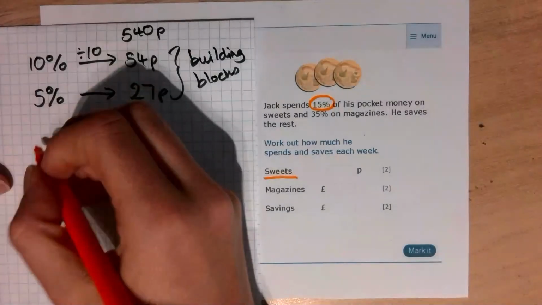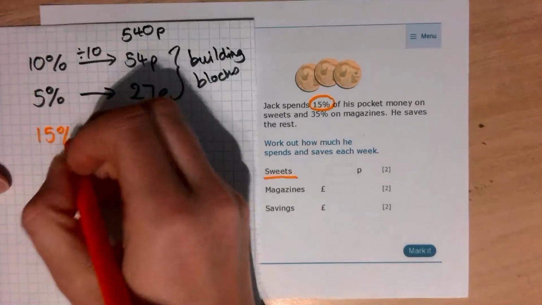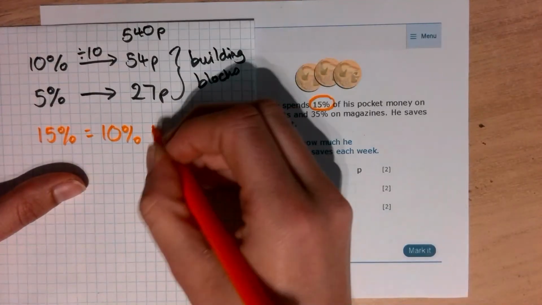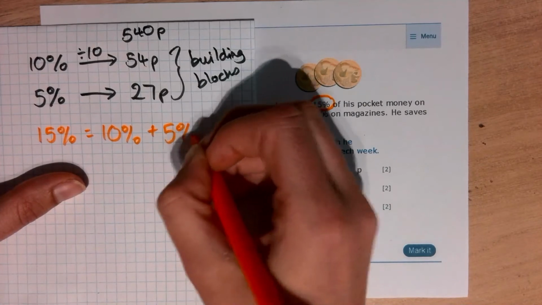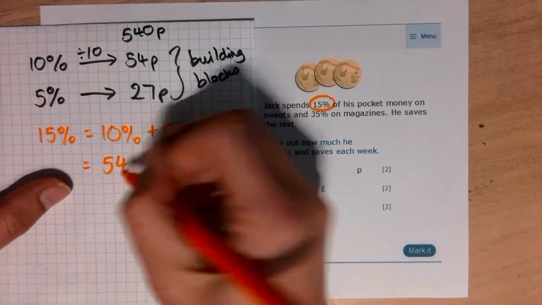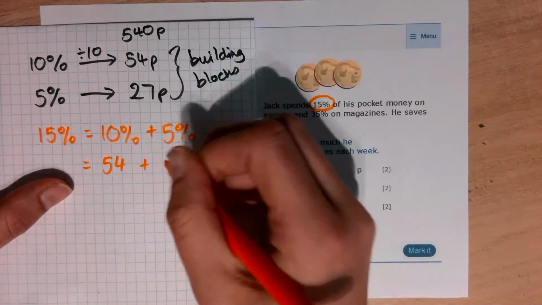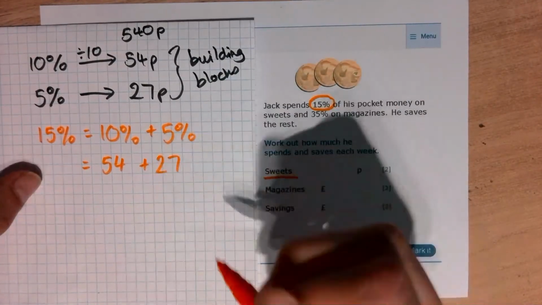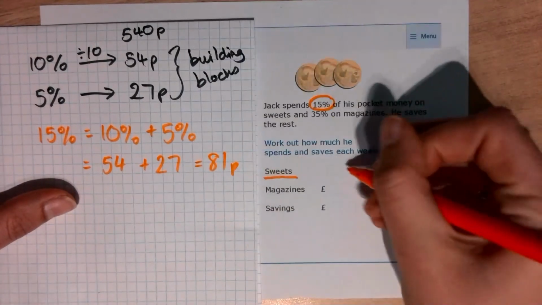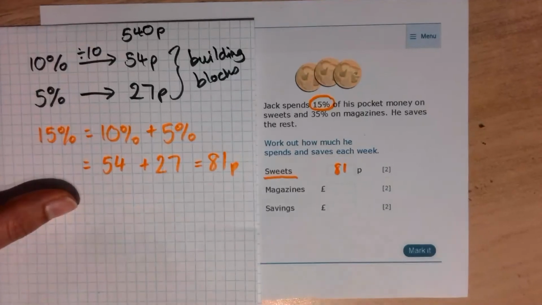I want 15%. How do I find 15%? Well, that's going to be 10% add 5%. That makes sense, doesn't it? 10% is 54, and I'm going to add on 5%, which is 27. And when I add those two together, I get 81p. So my first answer is 81p.